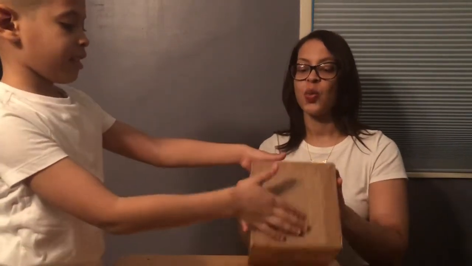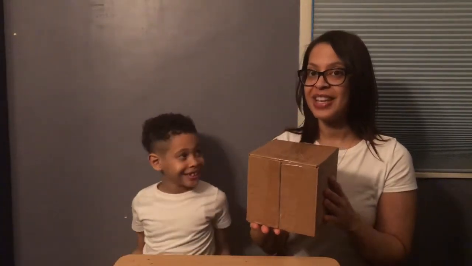All right. We took a flat square and we made it 3-dimensional. Do you know what this form is called? Achilles, what's this form called? It's called a cube.